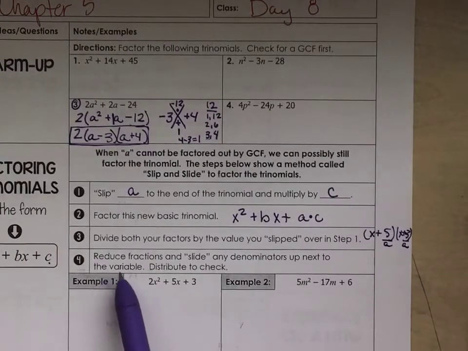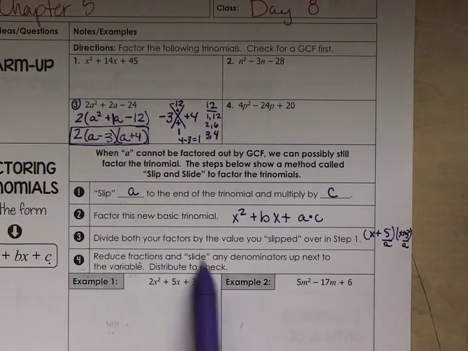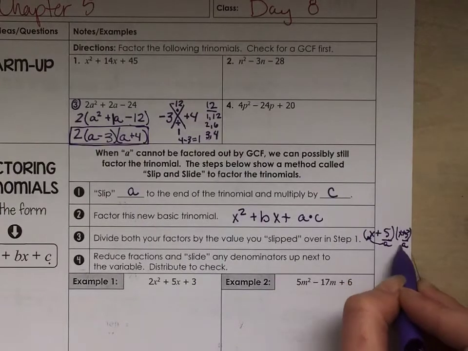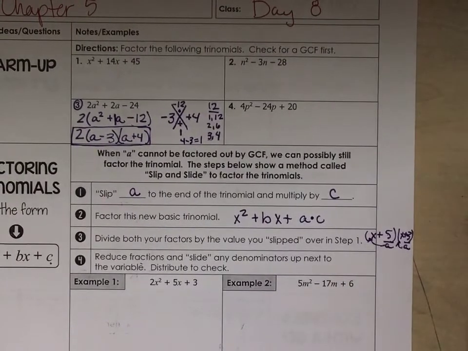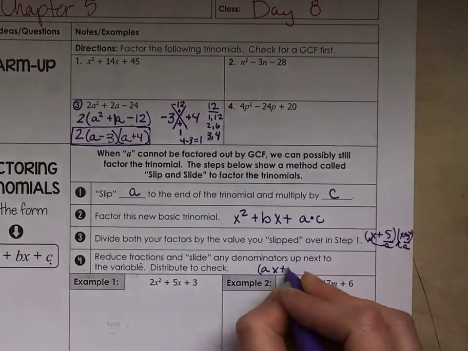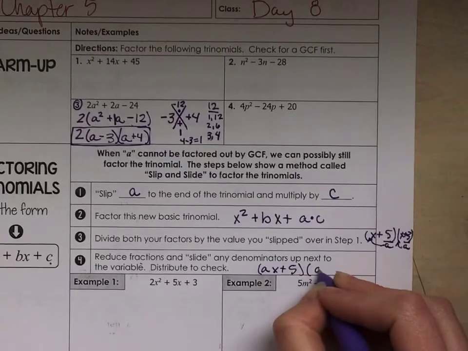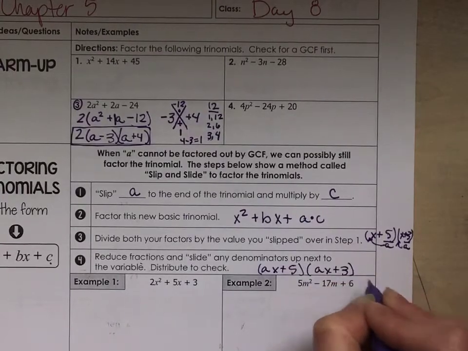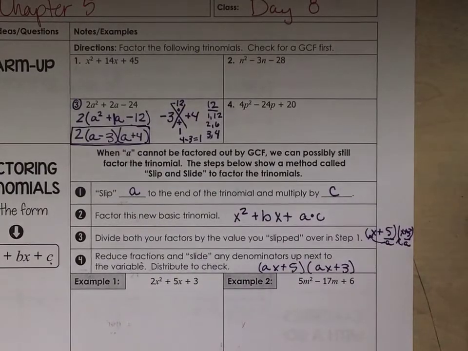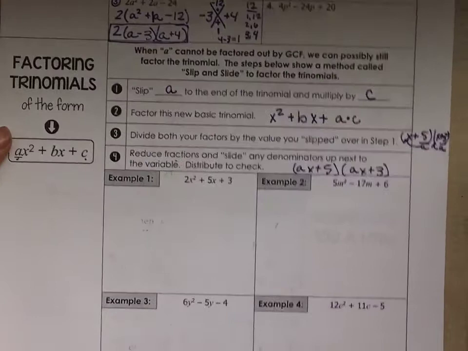Now, any factor that remains on the bottom is going to slide up in front of x in our factors. So we would have maybe something like ax plus 5 and ax plus 3. And then we can always distribute and check that answer just to make sure that we have the right factors. So I'll do a couple of these examples here.